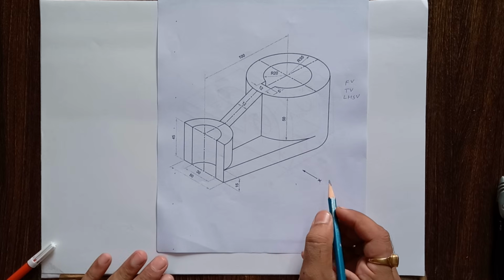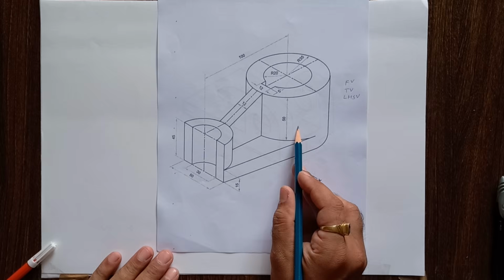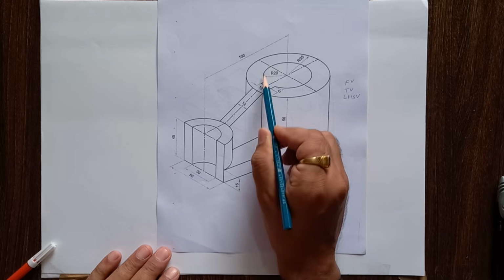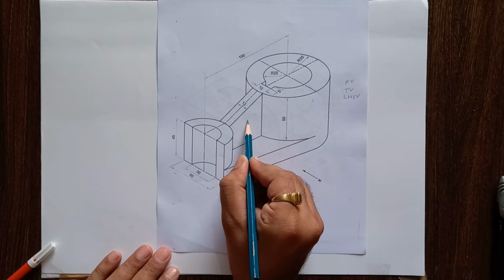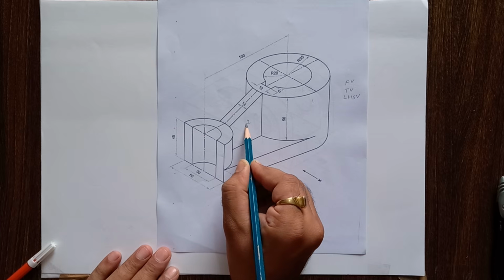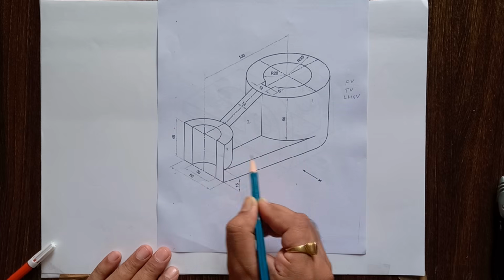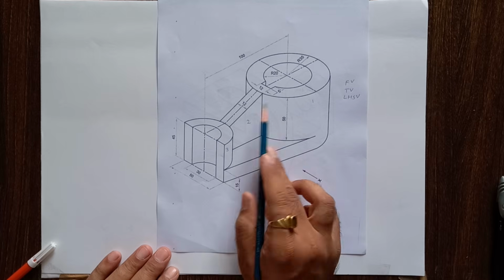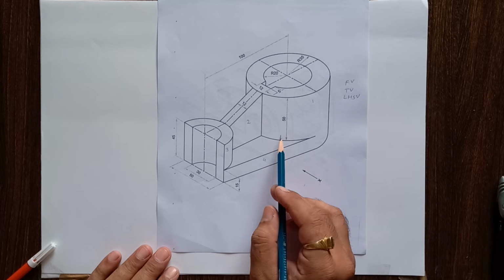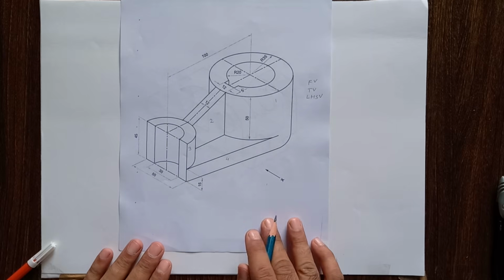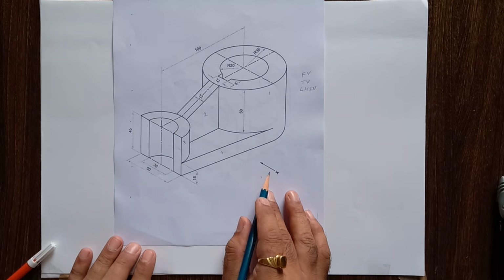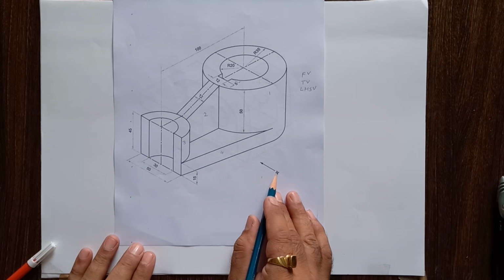Now here, this object consists of a cylindrical part. This is part 1, this is part 2, this is the rib section, this is part 3, this is part 4. So this object consists of four different parts. The observer is looking at this object from the x direction, and we know that when the observer looks from the x direction, we get the front view.